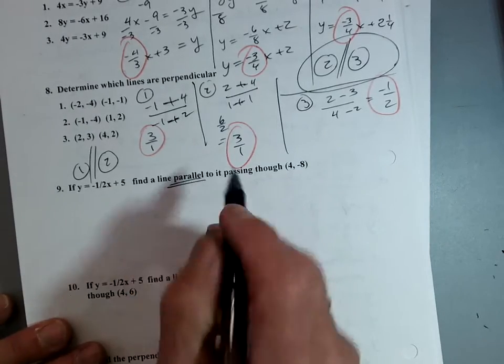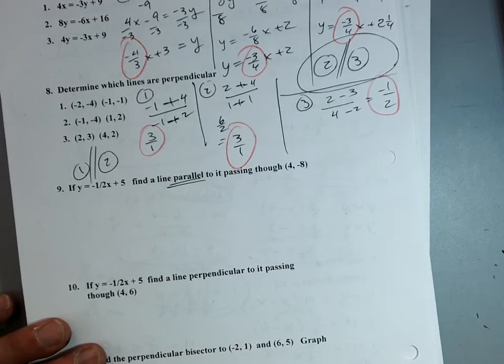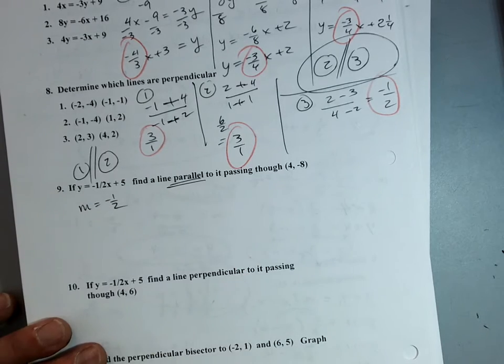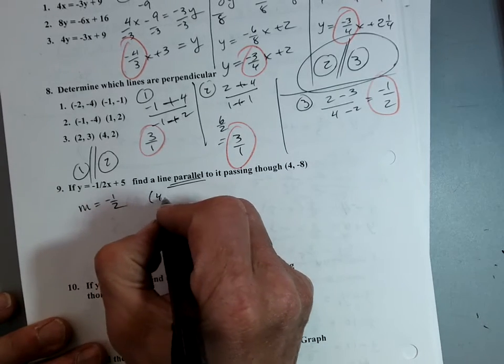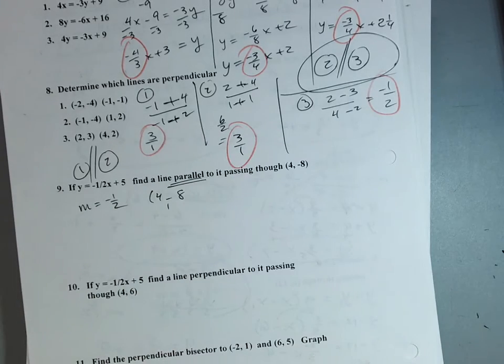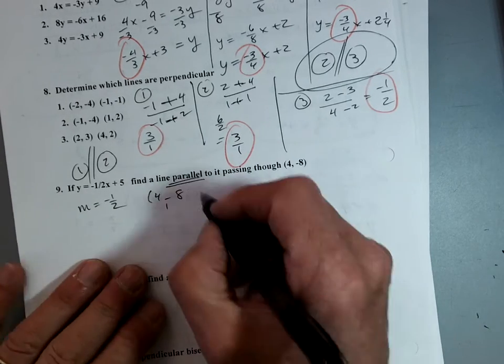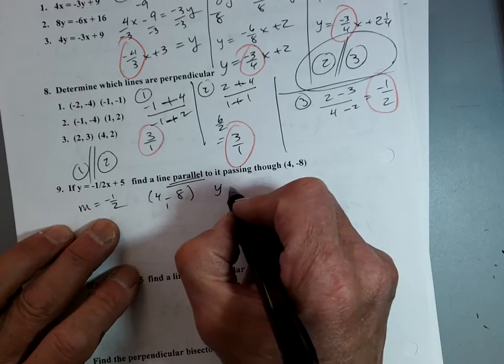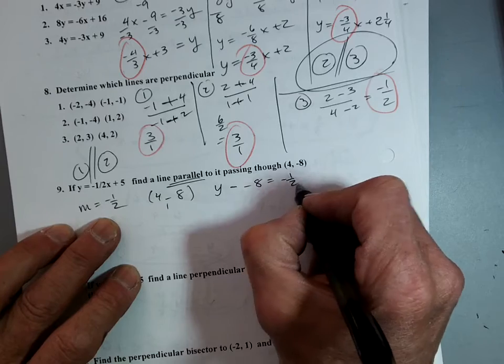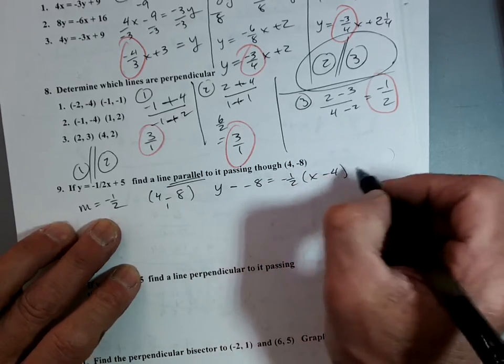Parallel. What do we know about parallel lines? Same slope. So m is -1/2, okay? It's got to go through the point (4, -8). Now you get two choices. You could graph it, or you could use the equation. I'm going to use the equation. I'm going to go y minus -8 equals -1/2 times x minus 4. Just use my equation, right?